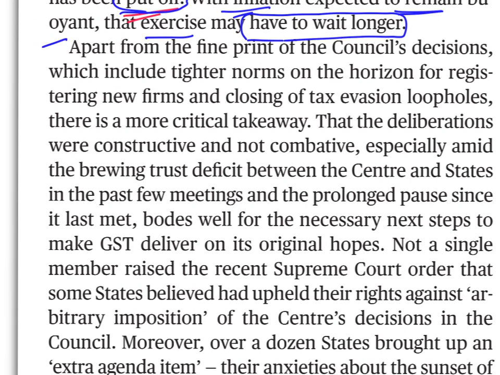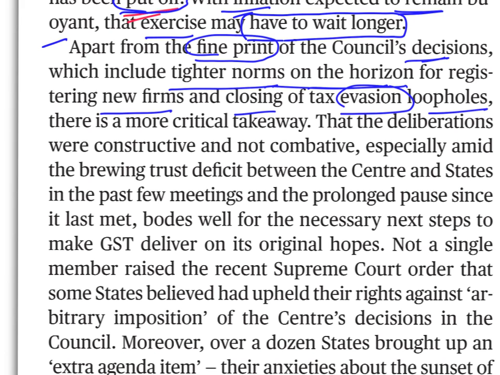Let's look at the second para. Apart from the fine print of the council's decisions, which include tighter norms on the horizon for registering new firms and closing of tax evasion loopholes, there is a more critical takeaway. This is a beautifully written sentence I want you to pay full attention to. There is this word called fine print. What is the meaning of fine print?